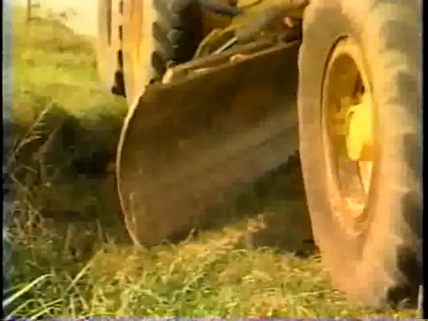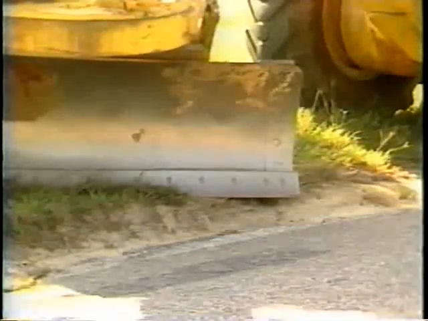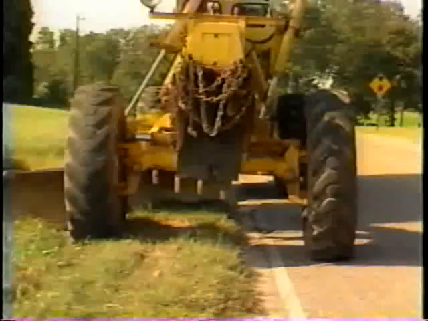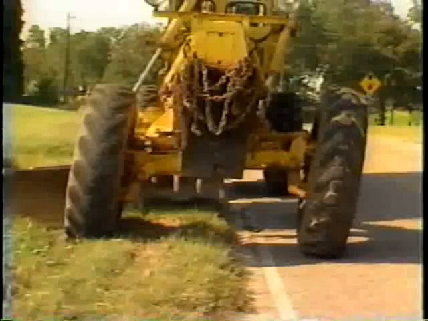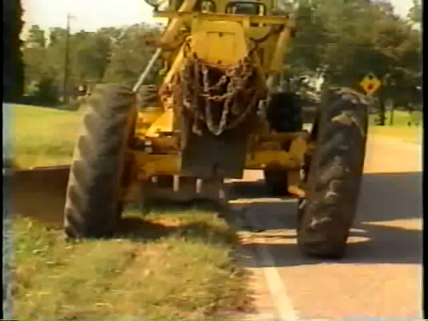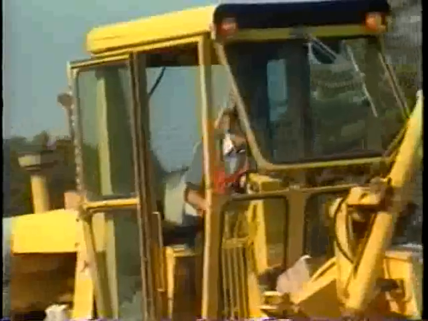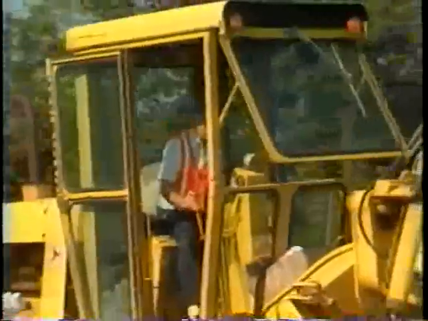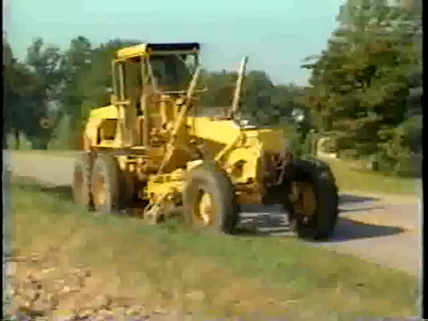Place the toe of the blade at the edge of the shoulder. The heel of the blade is flush with the edge of the pavement surface. Use a front wheel lean of 10 to 15 degrees in the direction that the material is to be moved. The motor grader proceeds at no more than 3 to 5 miles per hour. This prevents the blade from bouncing and creating an unevenness in the shoulder.